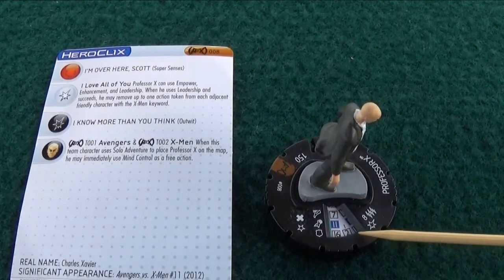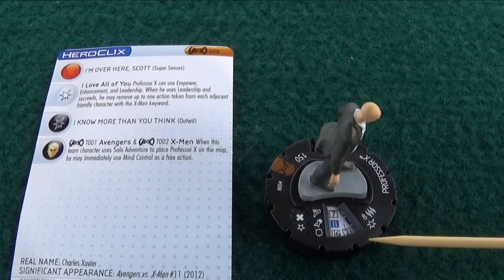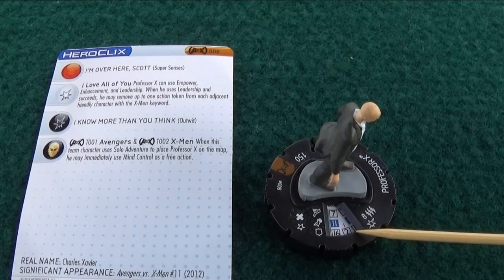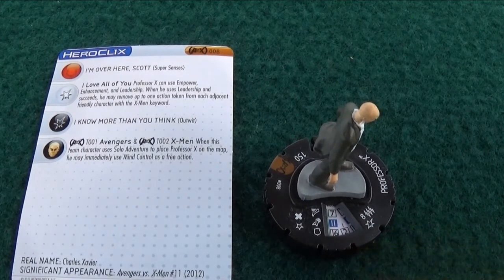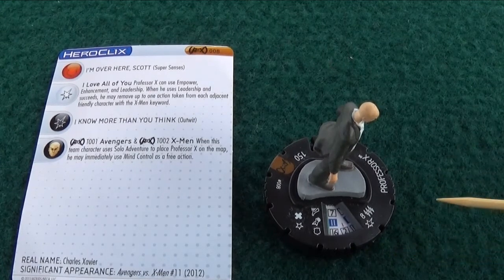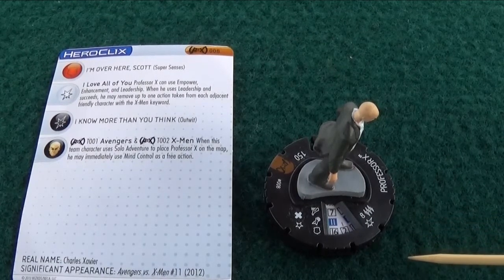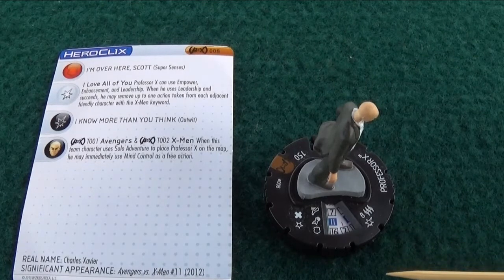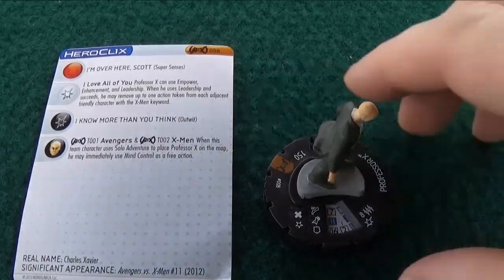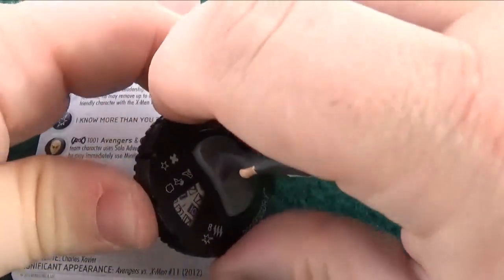If you have him in the middle of a clump of X-Men or Avengers, or even Illuminati, although it's a little harder because there aren't as many of them, you hit your leadership roll. If he has potential to be adjacent to, what is it, like 8 friendlies, you can remove action tokens from all of them. Empower and Enhancement are always good. He has a little bit of that support role in there. 150 points is a little expensive for a support role figure, but this guy can be the man.